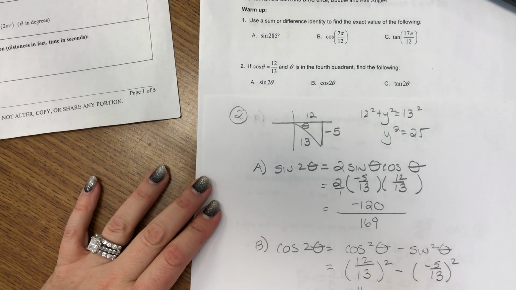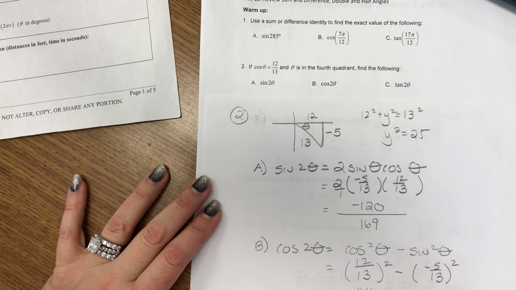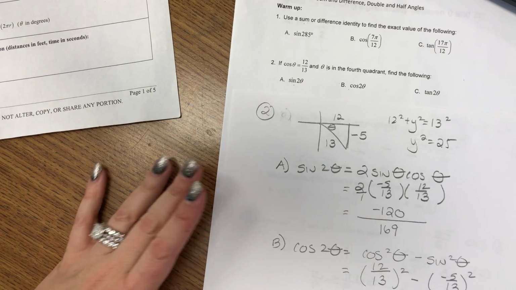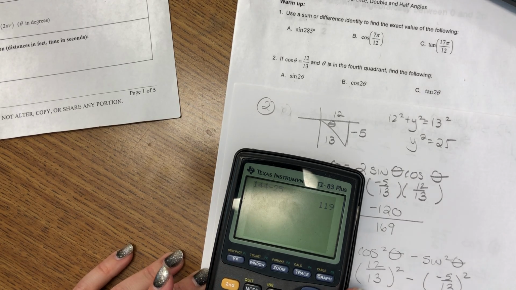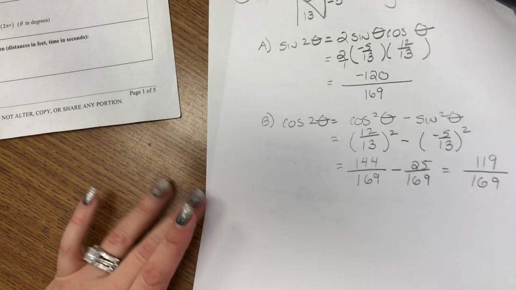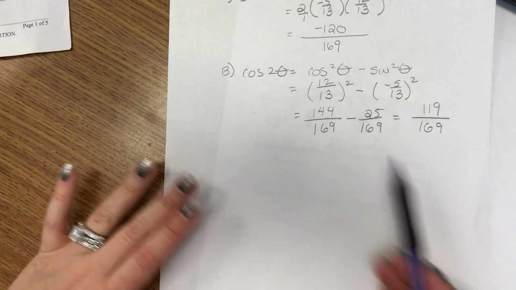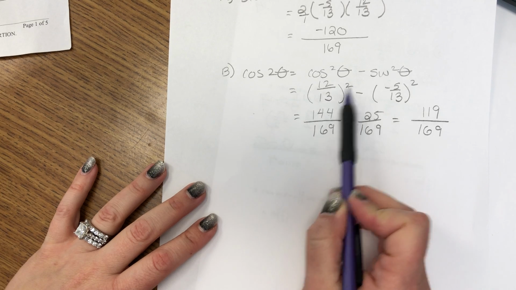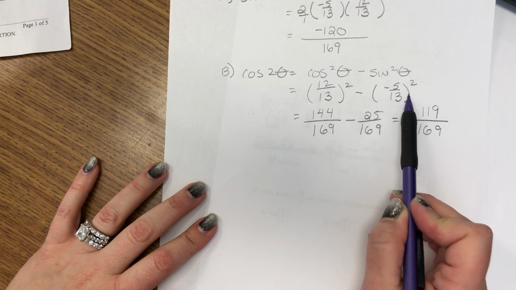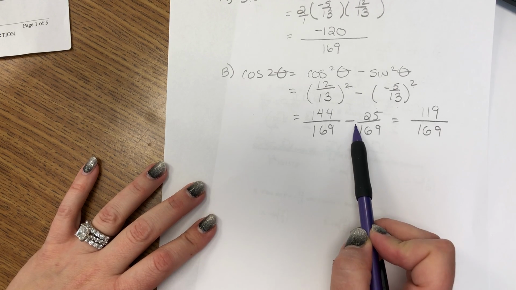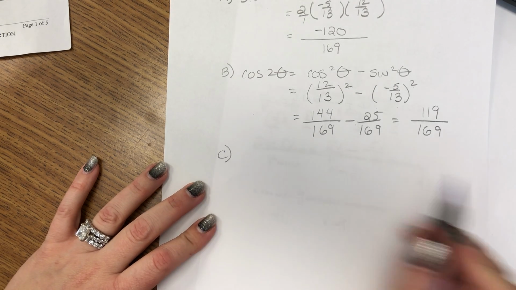So this is 144 over 169 minus 25 over 169. And then subtract. We get 119 over 169. So 12 squared is 144, 13 squared is 169, -5 squared is 25, 13 squared is 169. The subtraction carries down, and then we simplified our answer.